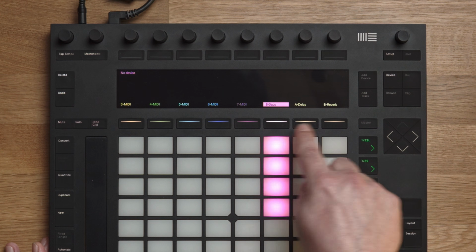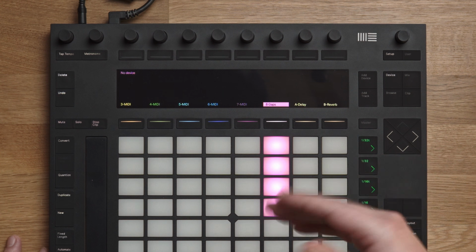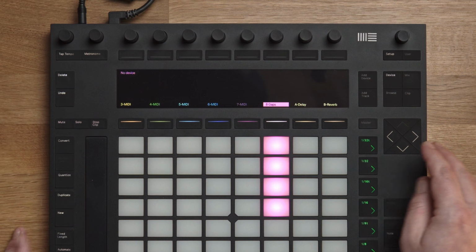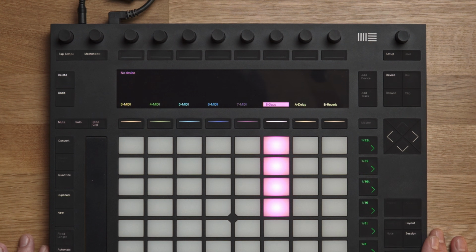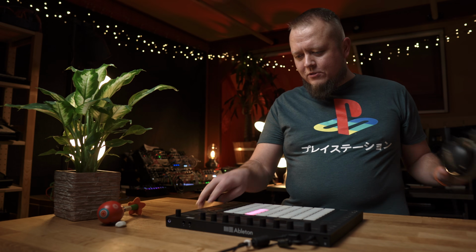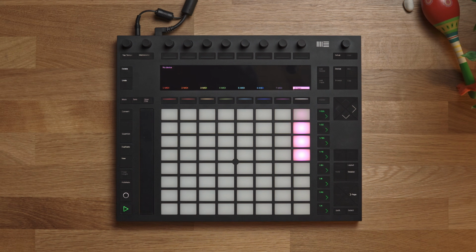Then we've got 2 return tracks for our delay and reverb. These are sound effects, and a master track with a limiter, and I'm also planning to use the glue compressor there. Nice, and now let's have a listen to our loops. So the first one sounds like this.